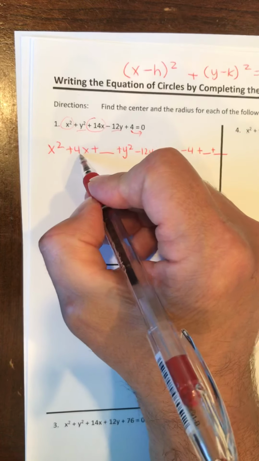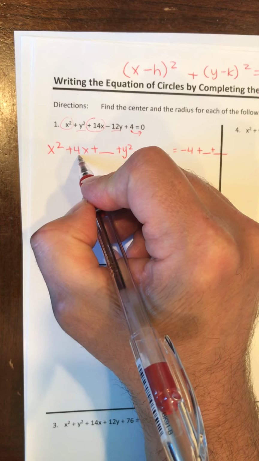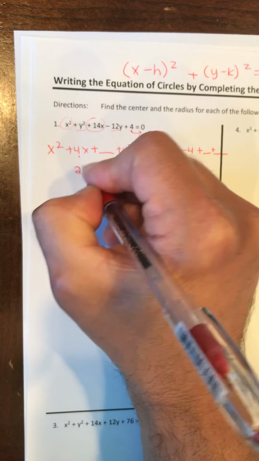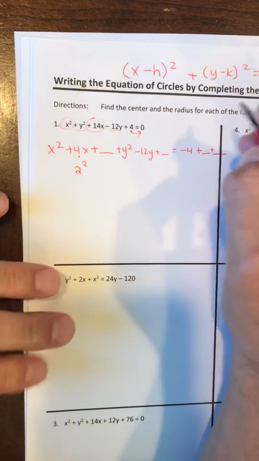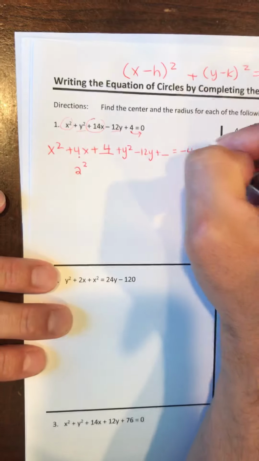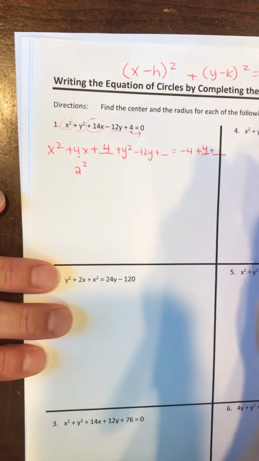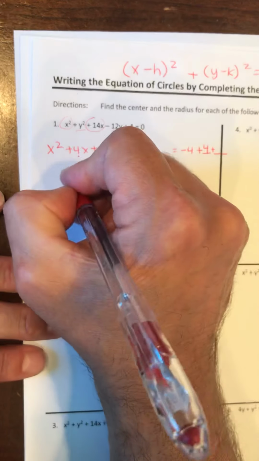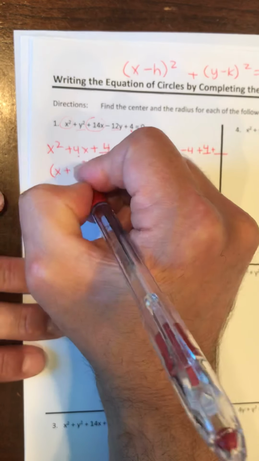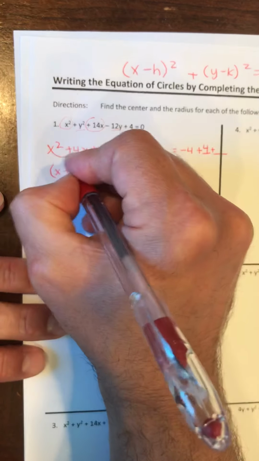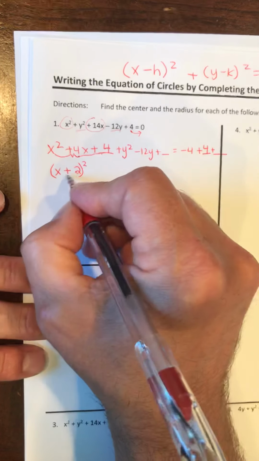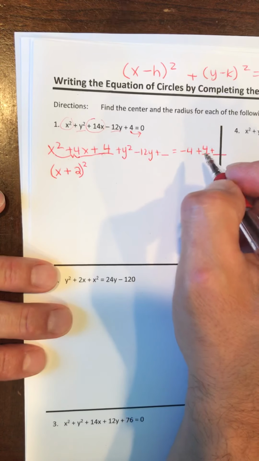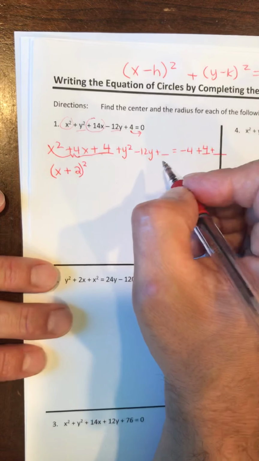So to complete the square, remember you've got to take half of the x term. Half of 4 is 2, and square that. So that's 4. We're going to add that to both sides because remember, you've got to balance. Whatever you do to the left, you've got to do to the right. Bring down the plus, bring down the x, put it in parentheses. So this (x plus 2) all squared is equivalent to this x squared plus 4x plus 4.